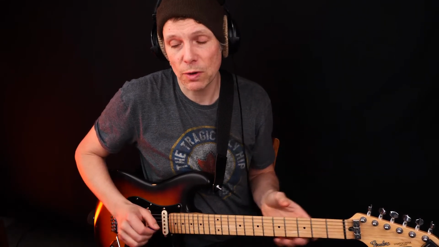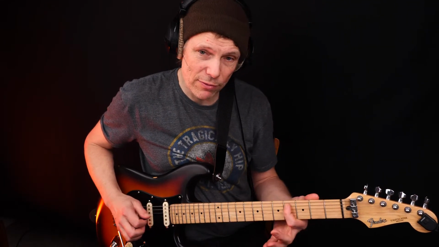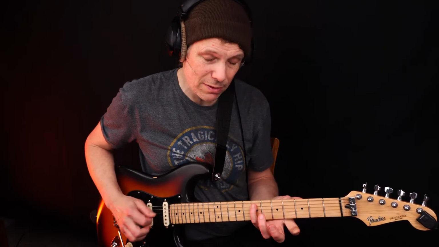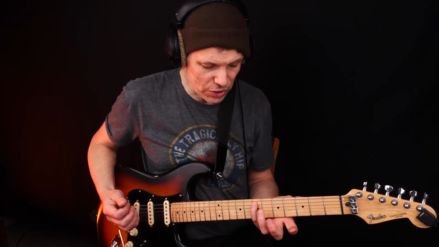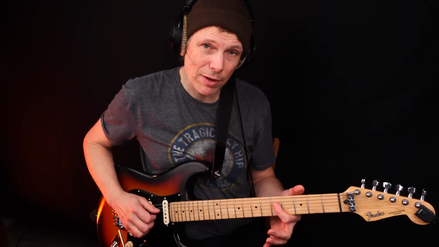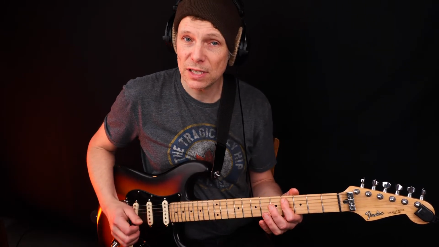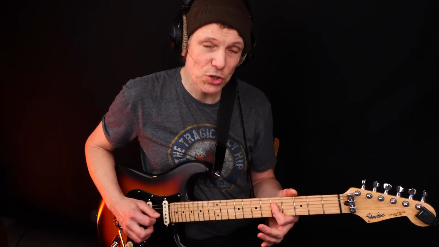All right, let's start with the first one. The first thing that we're going to be doing is identifying the chord tones in the A7 chord. We have the root note, which is A. Then we have C sharp, which is the major 3rd. We have the 5th, which is E. And the 7th, which is a whole step below the root note, is a G. So we have A, C sharp, E, and G.